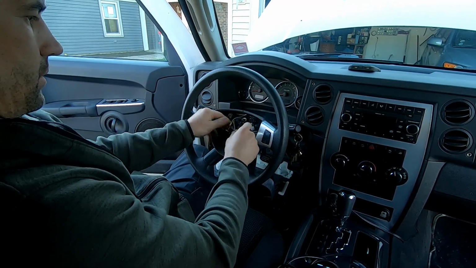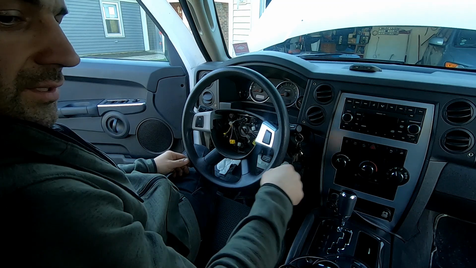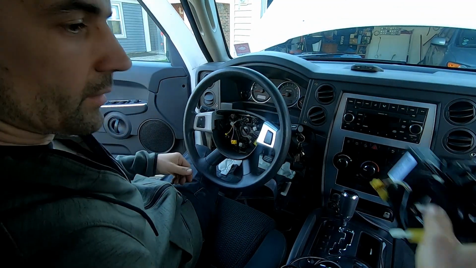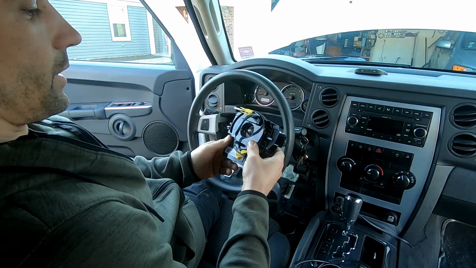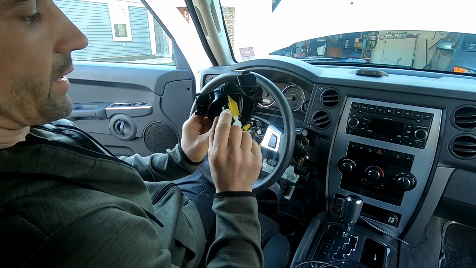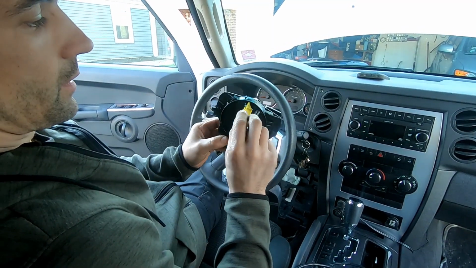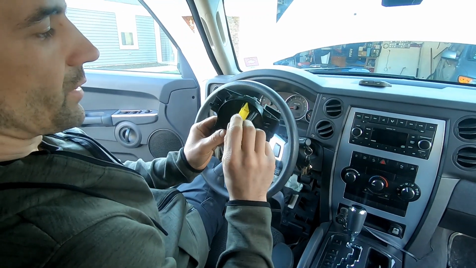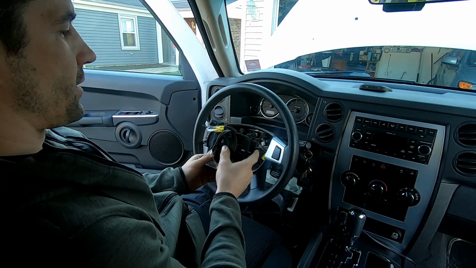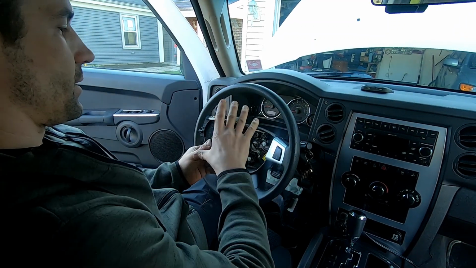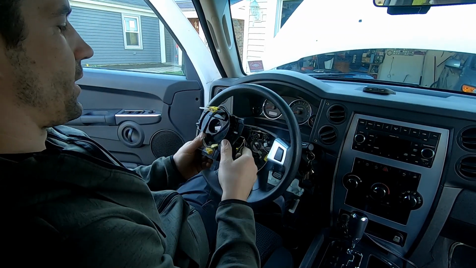Because the steering angle sensor that's built into this clock spring is very sensitive. That's why they have this alignment pin. When you get a new one, it always comes with this alignment pin, and you don't take it off until everything is in place and the steering wheel is in place. Then you can pull it out.